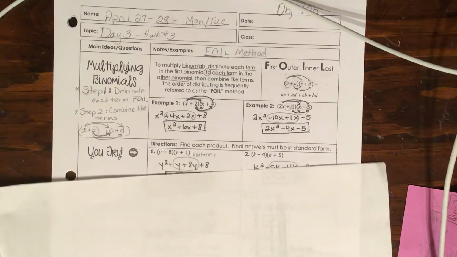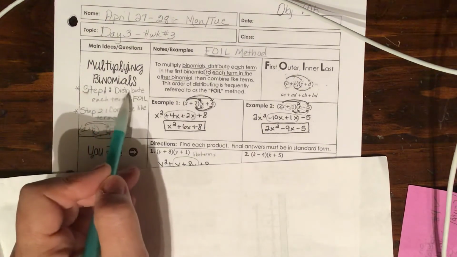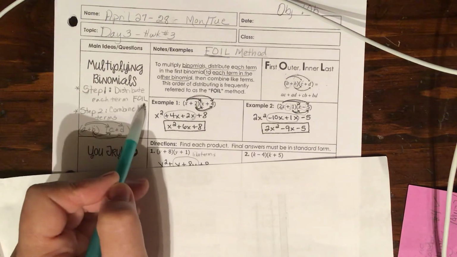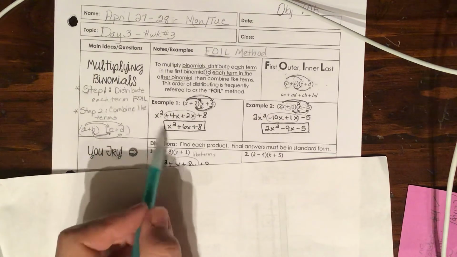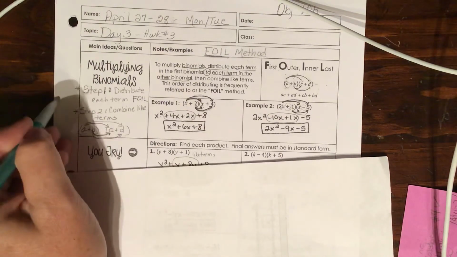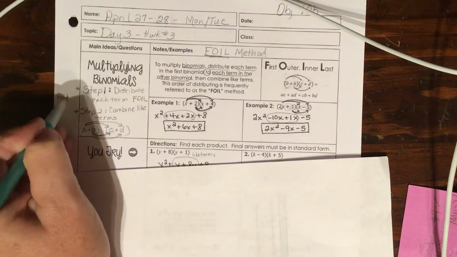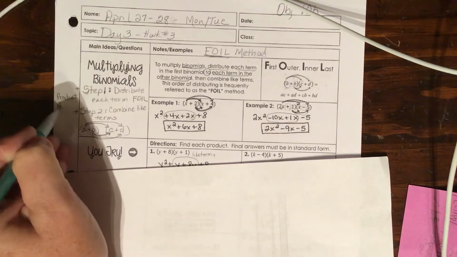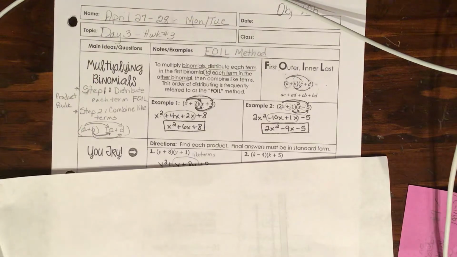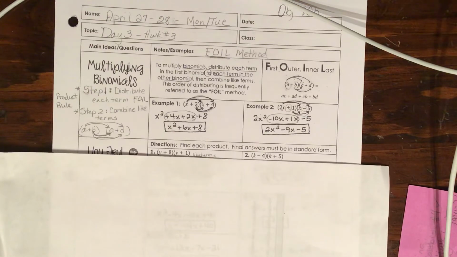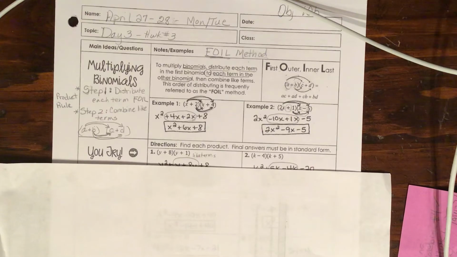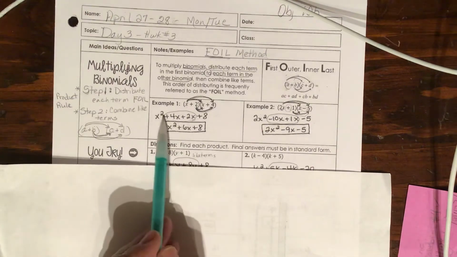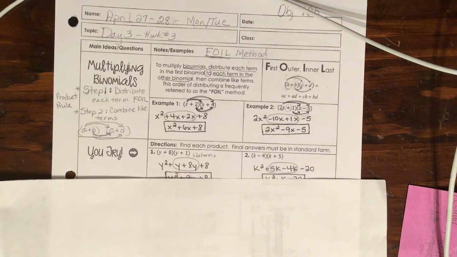So let's go on. Remember, step 1 is you're going to distribute each term using the FOIL method. Step 2 is combine your like terms. And remember, when you are multiplying, you're going to use the product rule that we learned in the last unit. So make sure you remember that product rule of adding your exponents. You're going to find each product, and answers must be in standard form. Remember, standard form is your largest exponent to your smallest exponent.